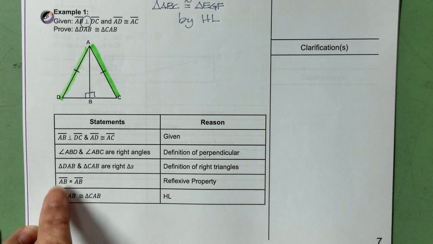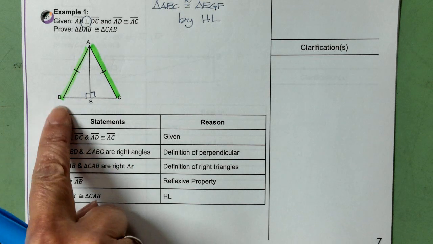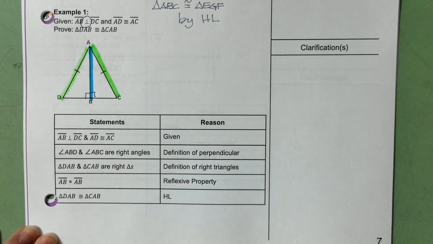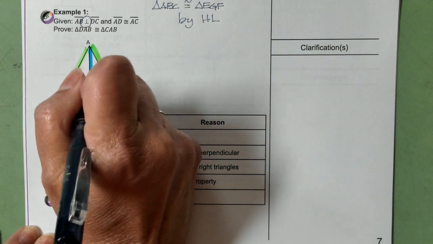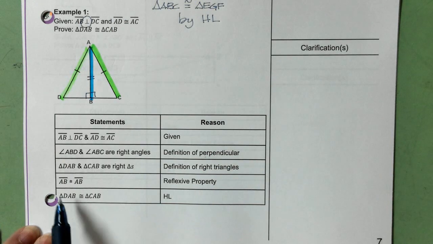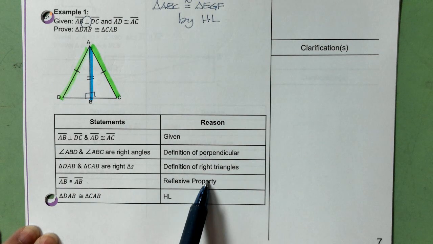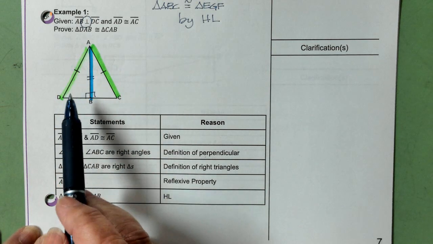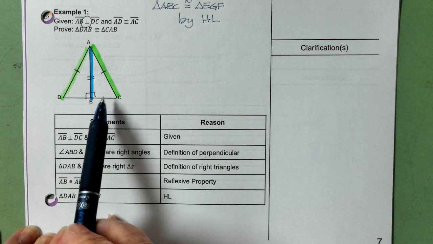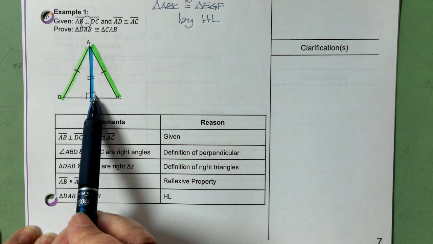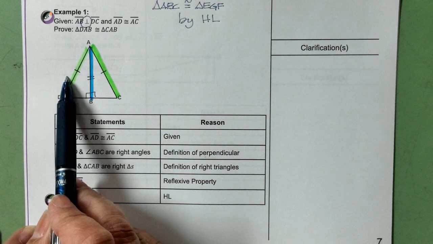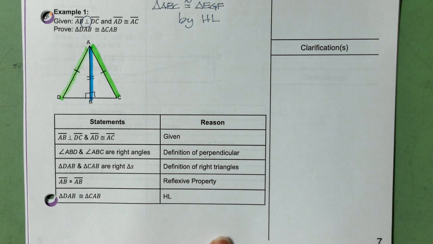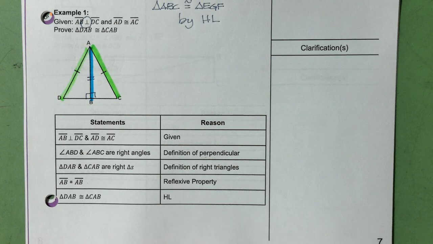We're already given that the hypotenuse is congruent, and notice again, we have a shared side. AB is congruent to AB by reflexive property, and AB is the leg of triangle DAB and a leg of triangle CAB. So now we have hypotenuse leg, hypotenuse leg. The triangles are congruent by hypotenuse leg.